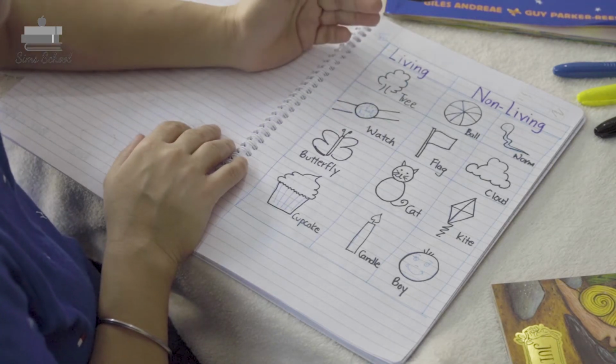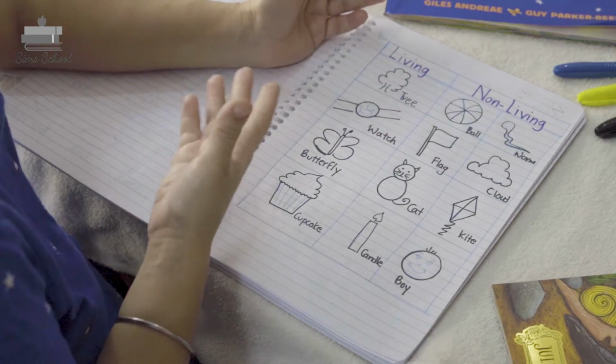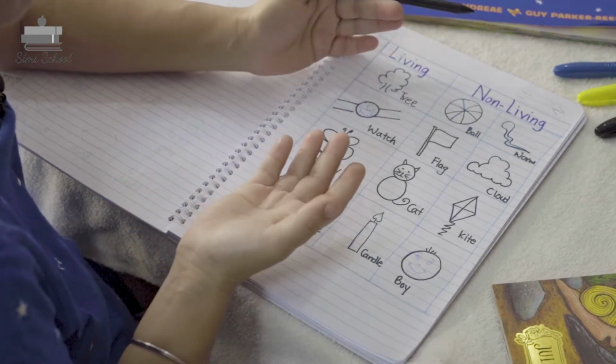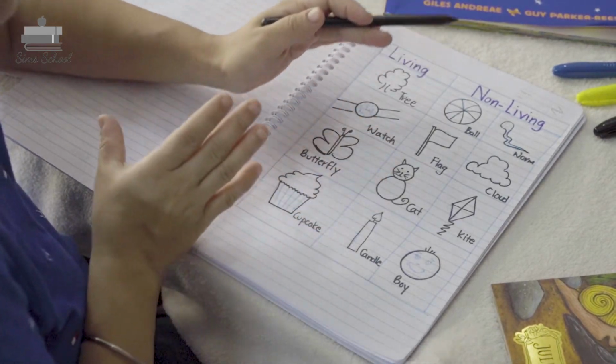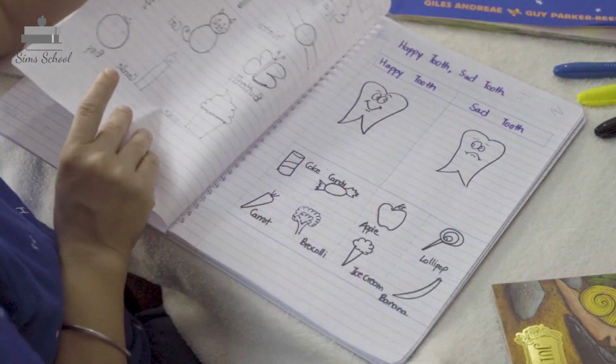Here if the child is getting confused, for example things like clouds, because they will say the clouds do get bigger, that's when you can teach that the clouds don't need food and all that, so they are non-living, right? There could be things when they are confused, so that will be a teaching point for you.